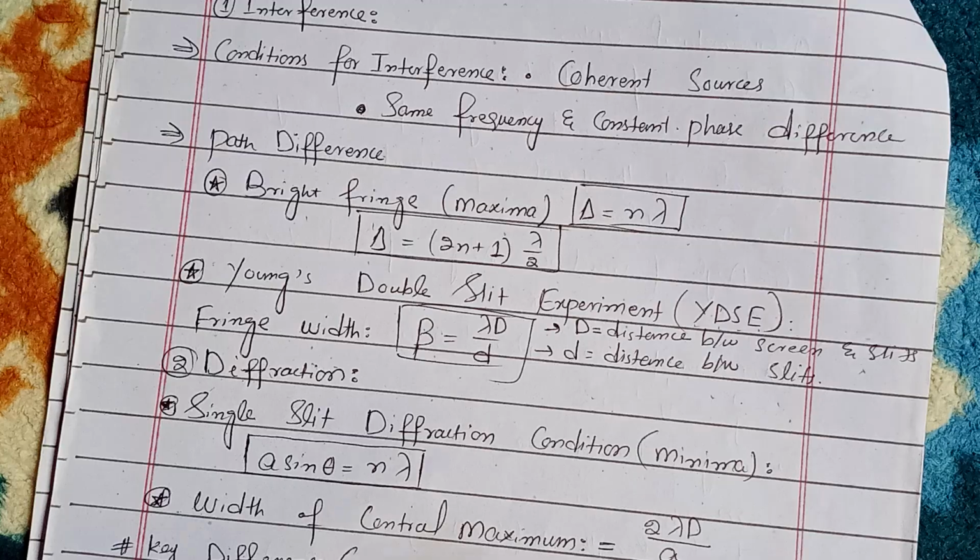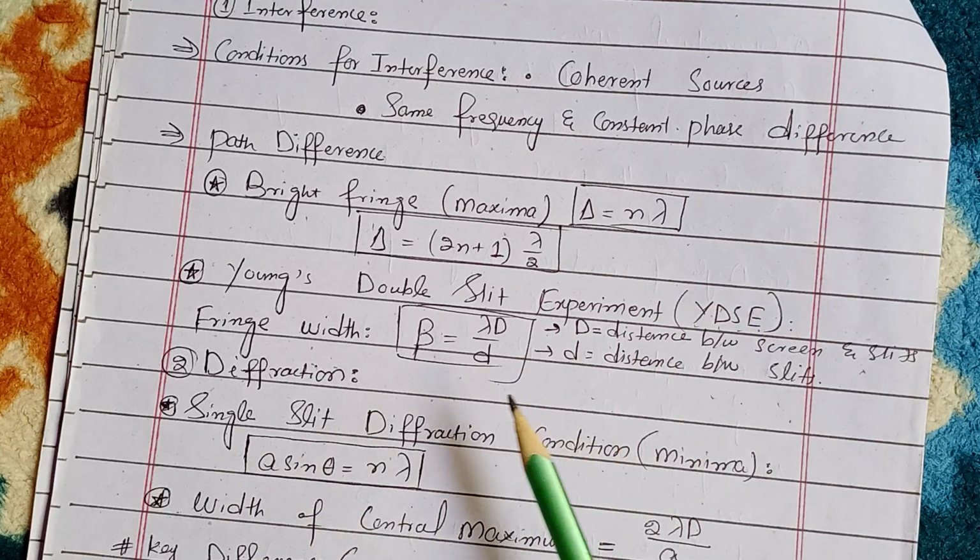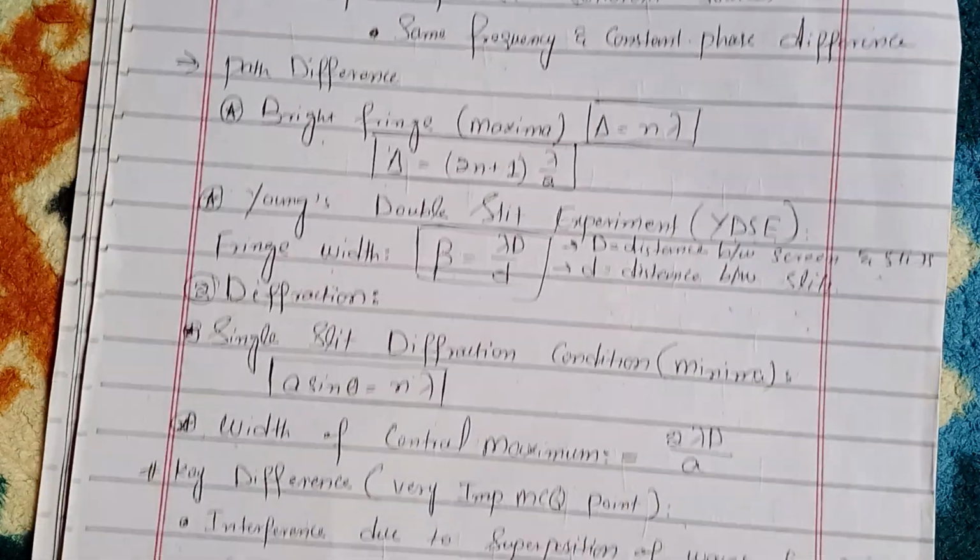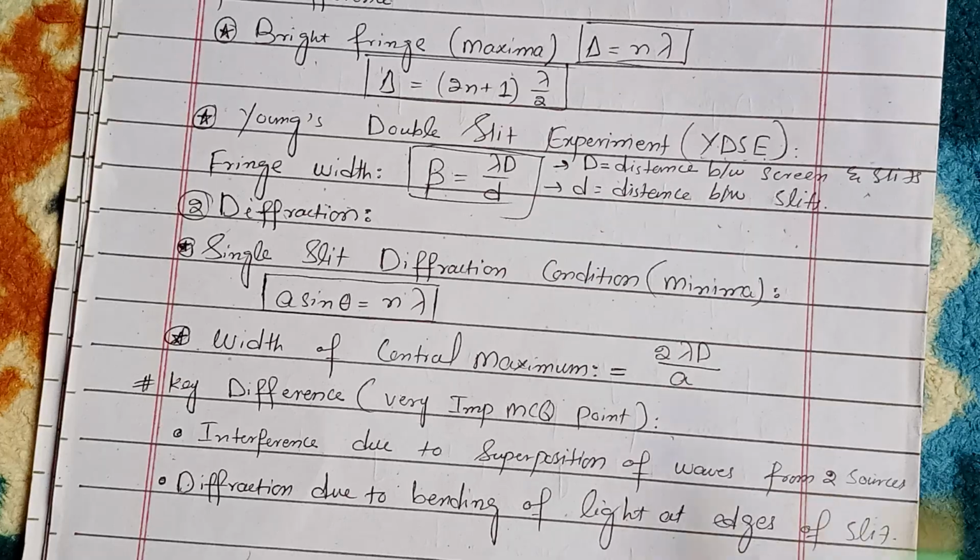I am actually showing what you should learn within physical optics. I am not going to discuss it in detail. I am only showing you that you must cover this subtopic and memorize these formulas. This is also a formula sheet for you.